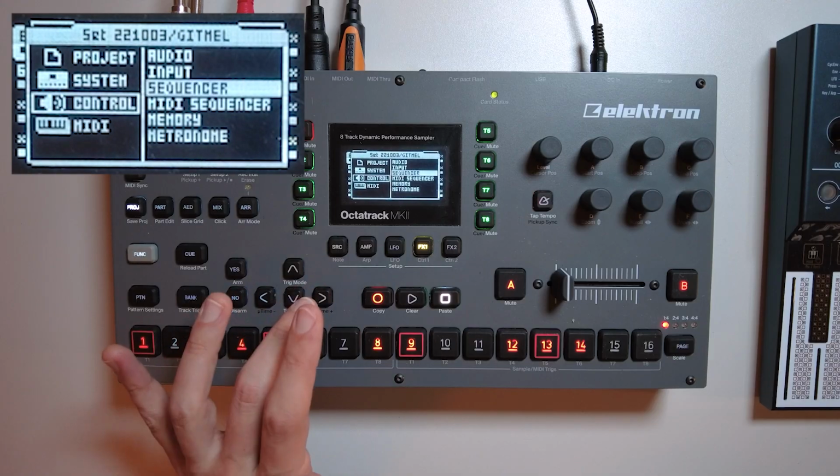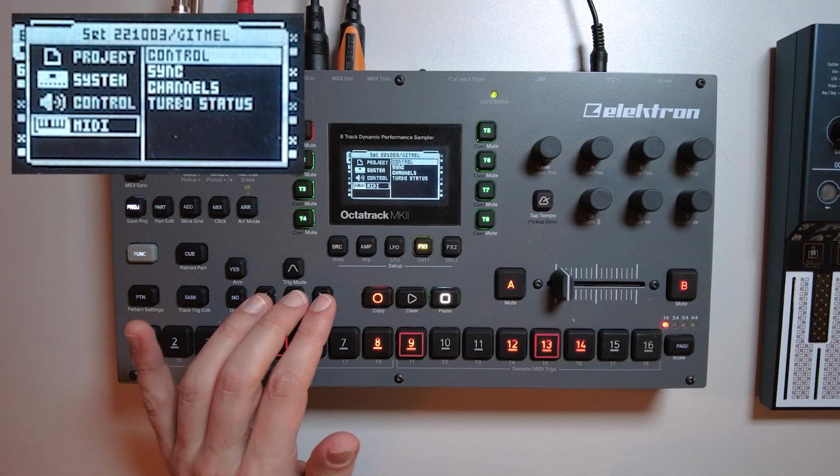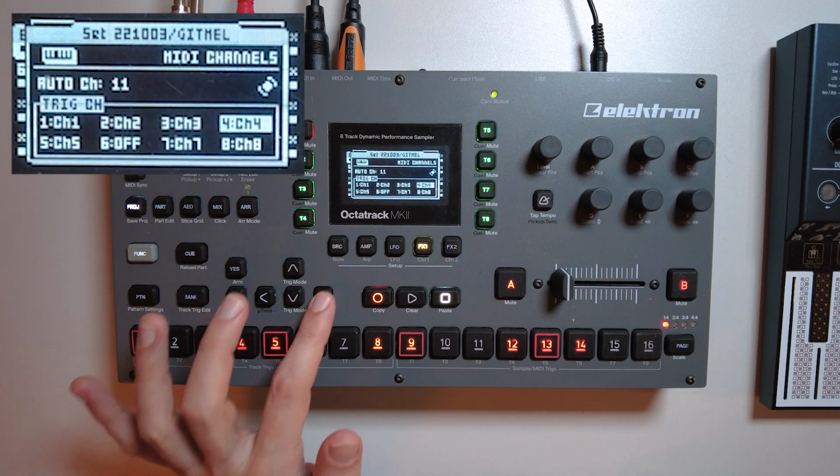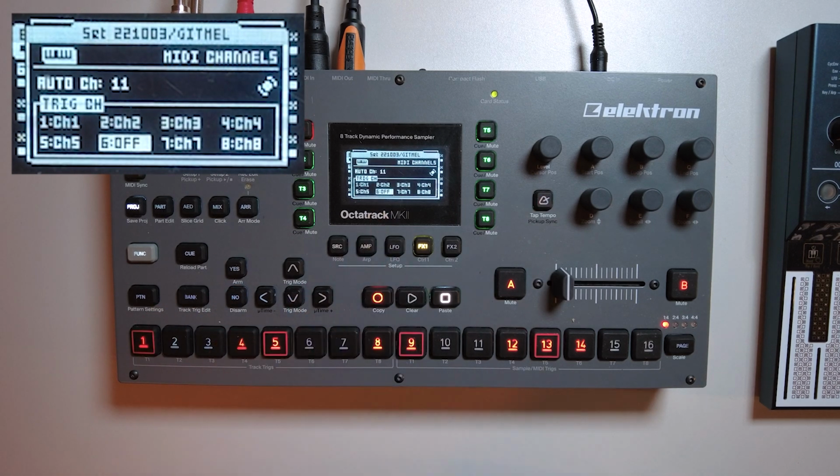When you do this, you connect the MIDI out of your synth to the input of the Octatrack. Be aware of the audio tracks also using incoming MIDI. So in the MIDI menu, there's this channel setting, and you can see here I turned off this channel 6.